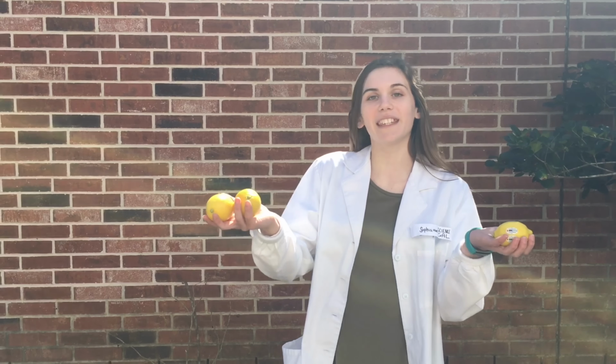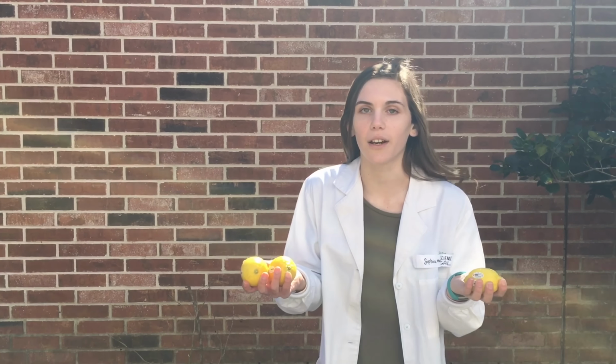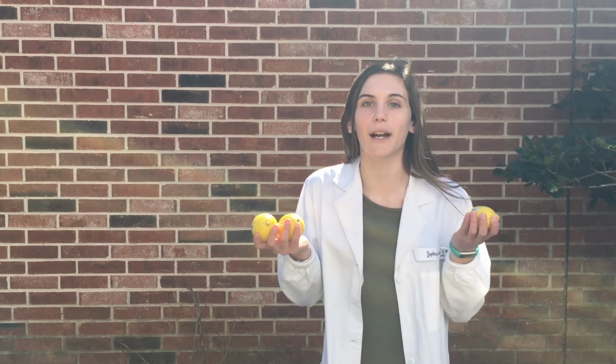Take for example these lemons. These lemons are not giving off yellow light, they are reflecting it. When light hits the lemon, all colors of light are absorbed, except for yellow. Yellow is reflected back off of the lemon, and this is the color that we see.